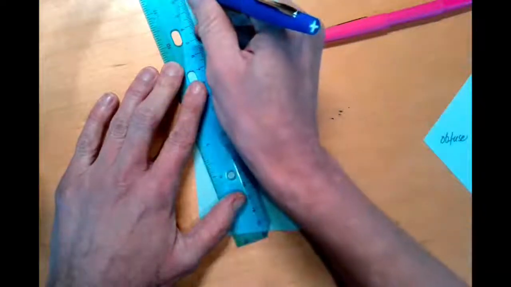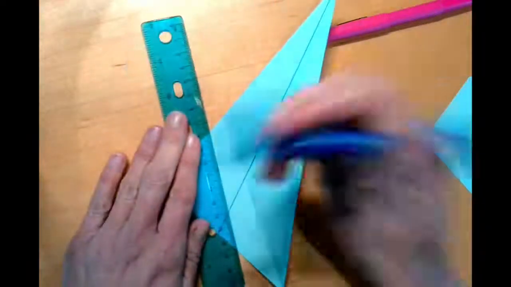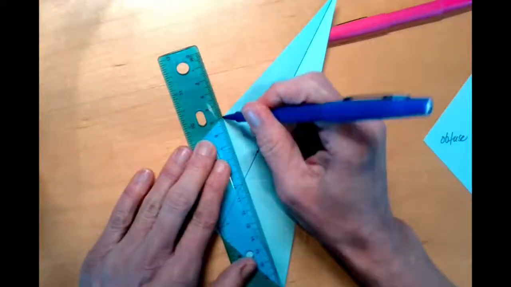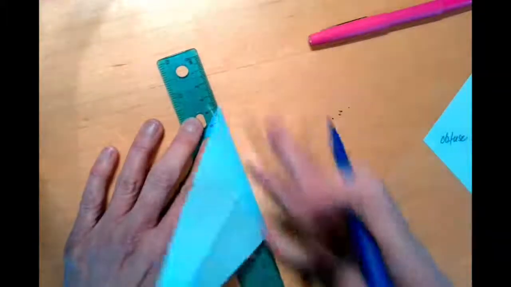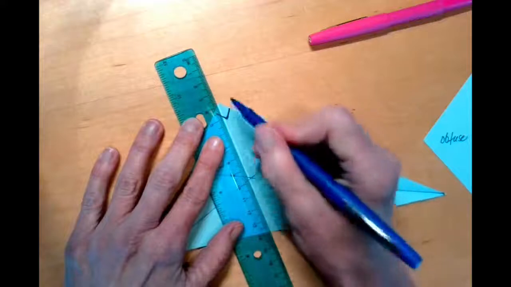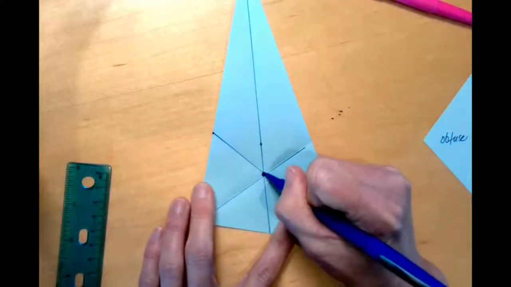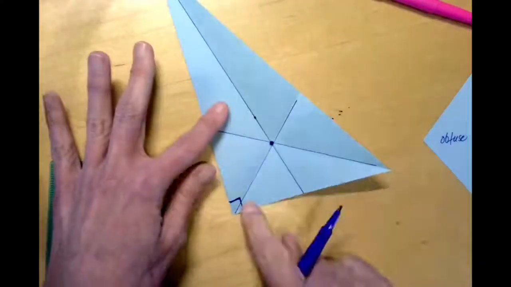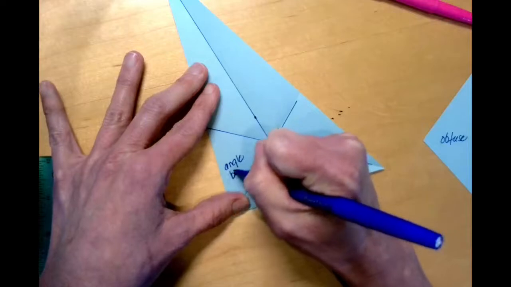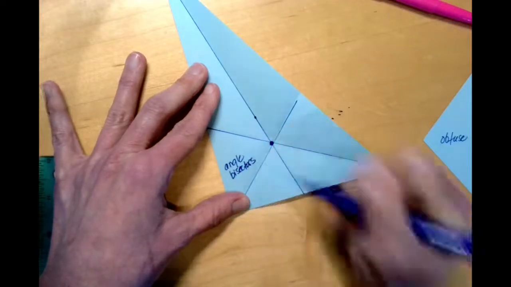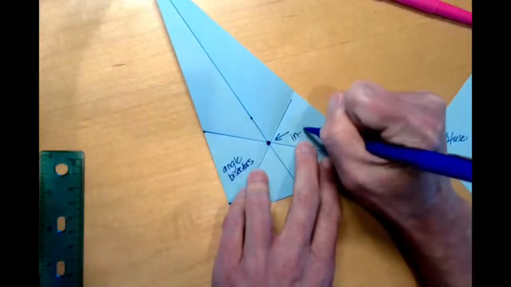Here's this angle bisector. Here is this angle bisector. And here is this angle bisector. I was a little off here with my last line, but I know for a right triangle, when I have my angle bisectors, they all intersect at a point of concurrency that we call the incenter.